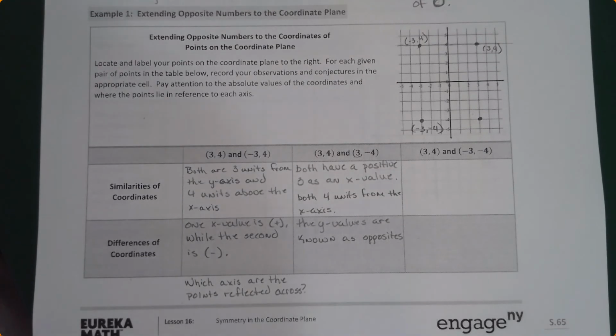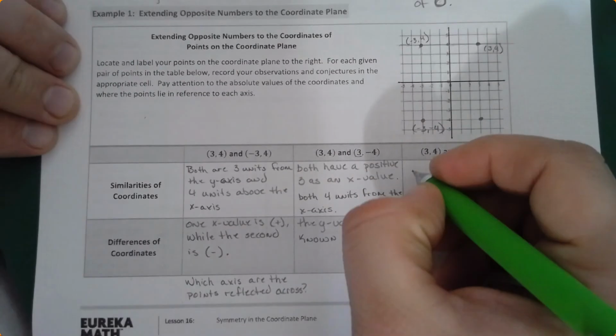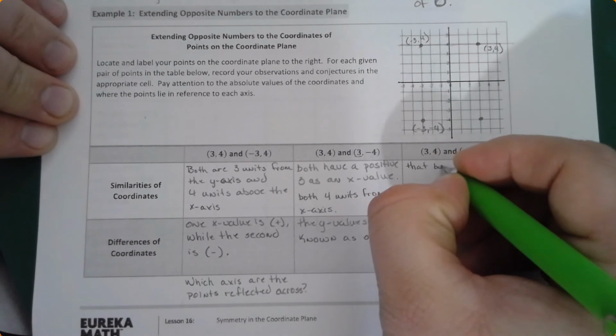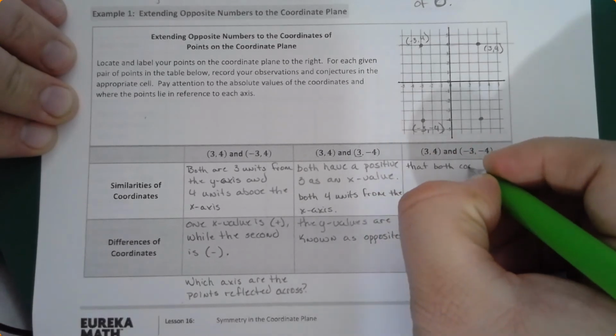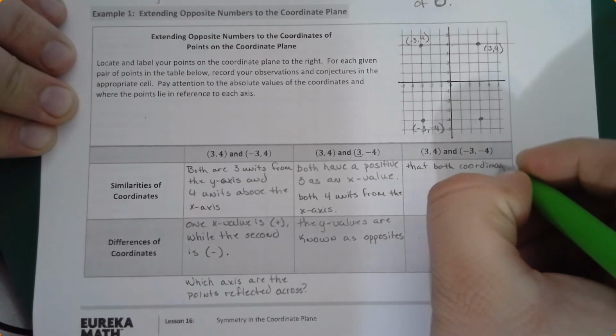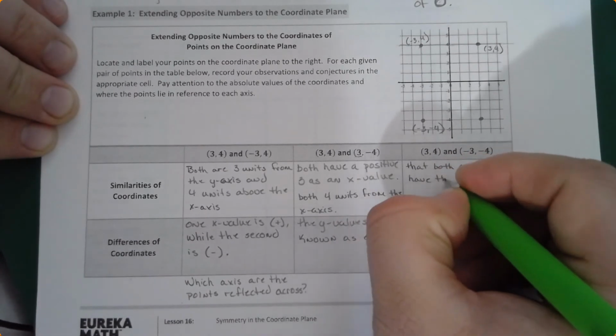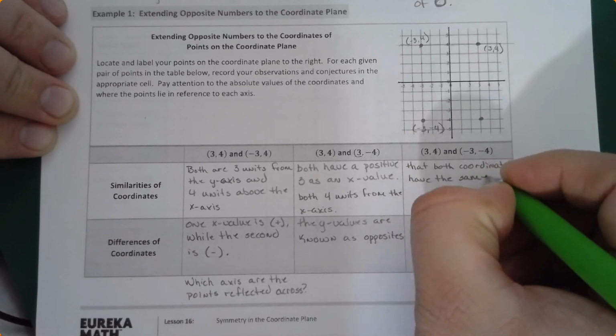All right, and we should be returning back from a nice little pause. So, some similarities of the coordinates. To make it easy, the only major similarity I can see is that both coordinates have the same absolute value.